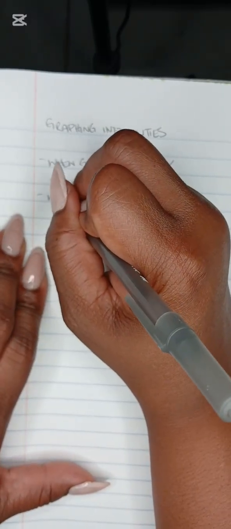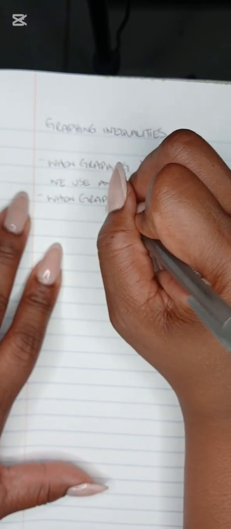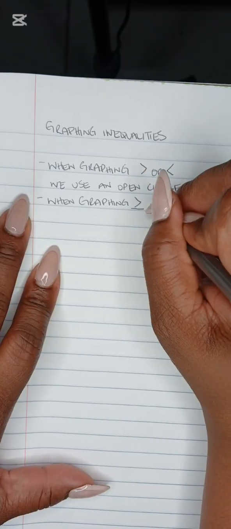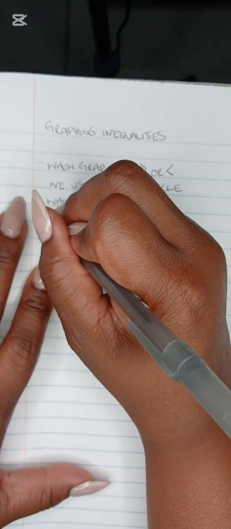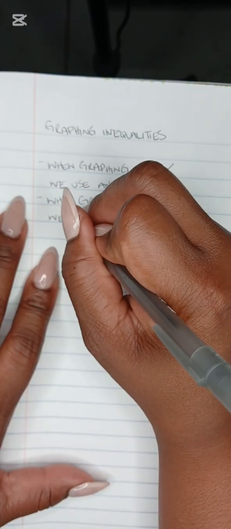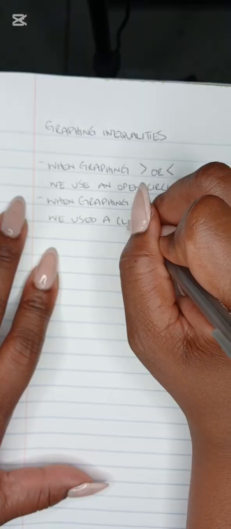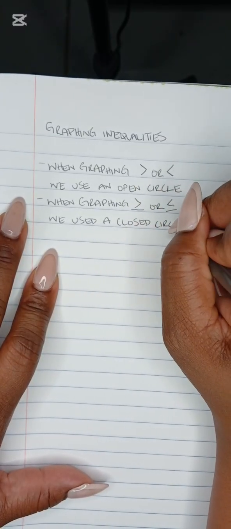And then when graphing greater than or equal to or less than or equal to, we use a closed circle. Okay, great.